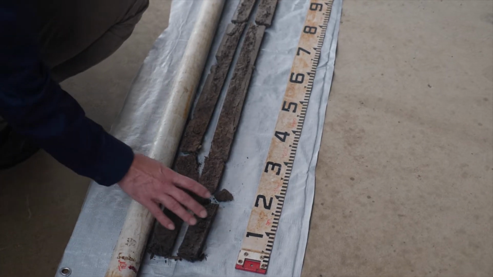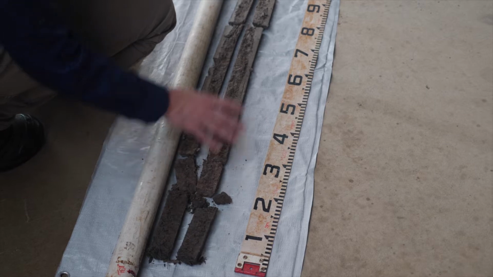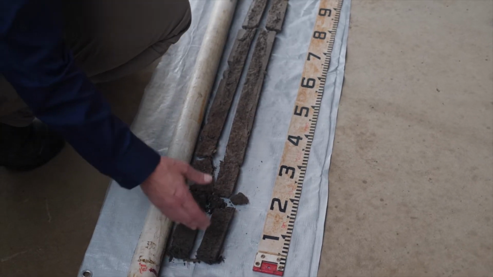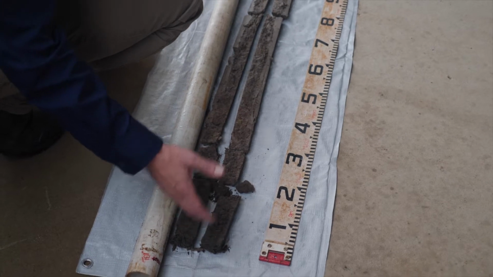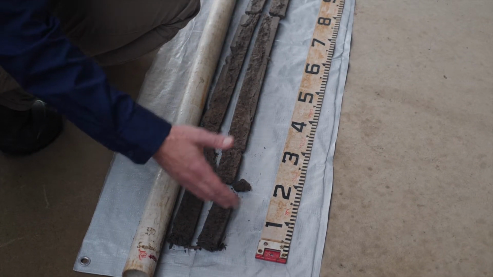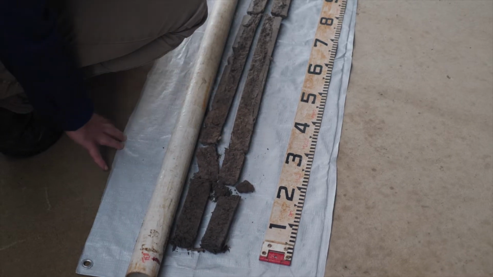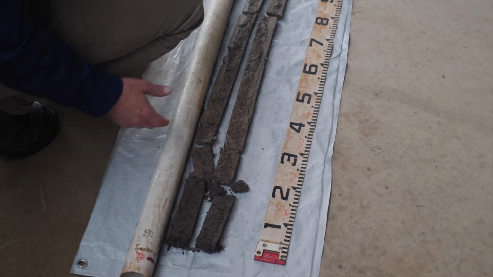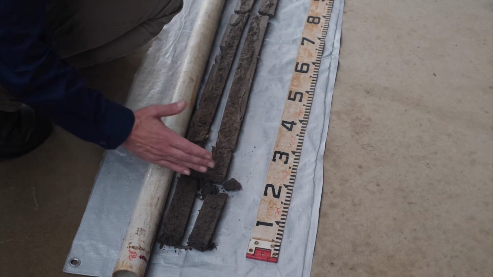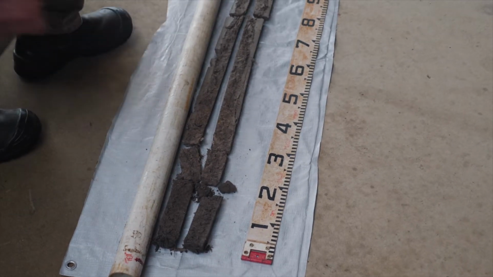Similarly, if you're only getting chem here, you're missing a big part of the picture. If you're serious about understanding the way your soil's behaving, you really need an awareness or knowledge at least to the top 50 centimetres. If you can go deeper, even better. But you can tell a lot just by looking at the top half here.